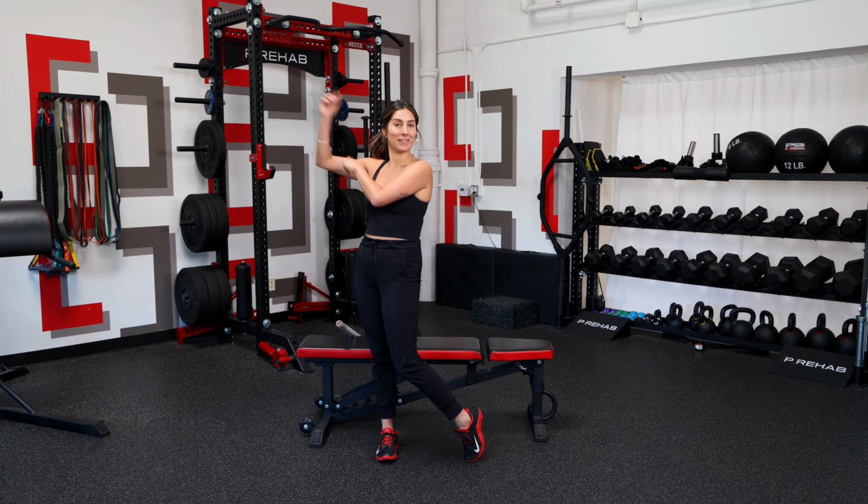The other reason I really like squats is because they're a really good entry point to progress to more challenging body weight exercises like lunges and step ups and even step downs. So start with your squats, go to your sit to stands if you need to, and then work your way up to lunges, step ups, and step downs.